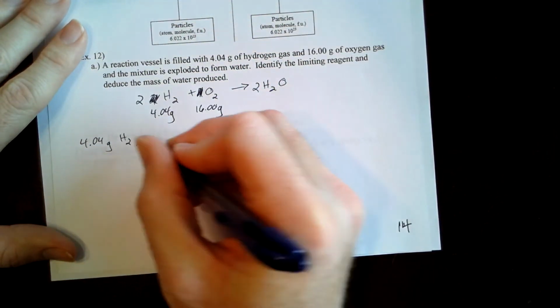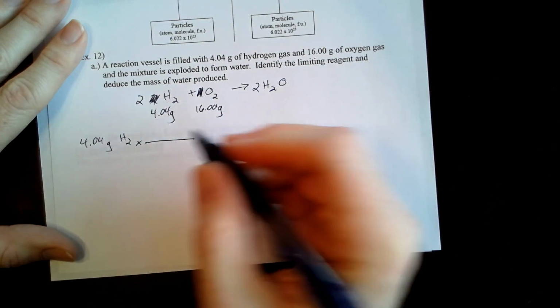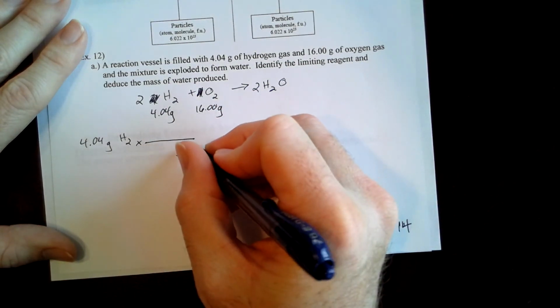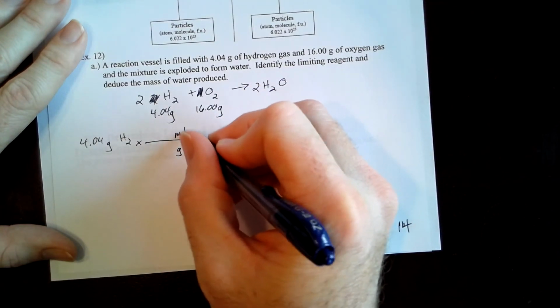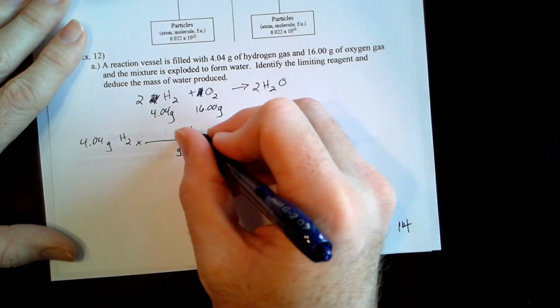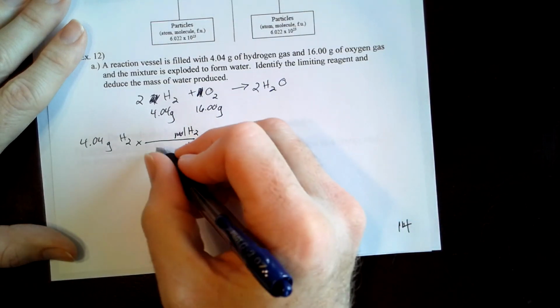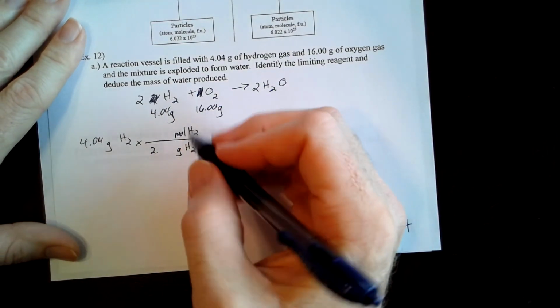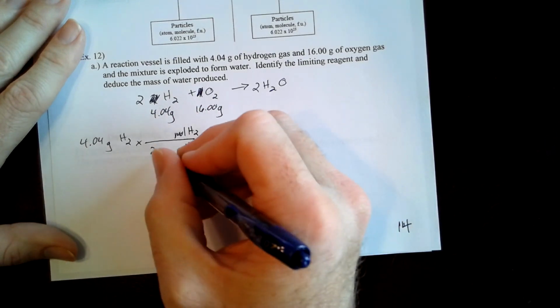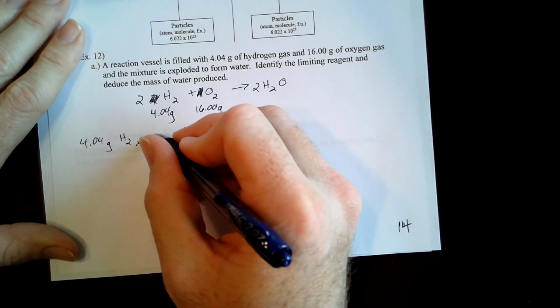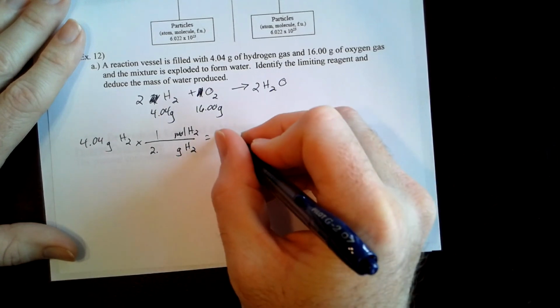So the trick here for computing limiting reactants is to figure out the number of moles first. So let's figure out the number of moles for each. Now we're using H2 here, molecular quantity. So that's going to be, let's just do 2 grams.